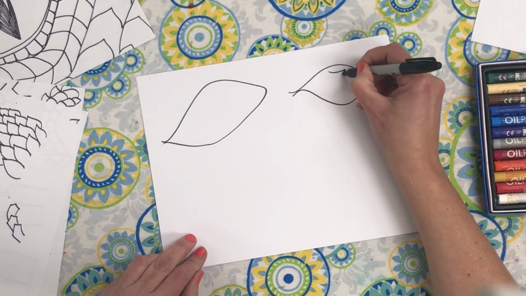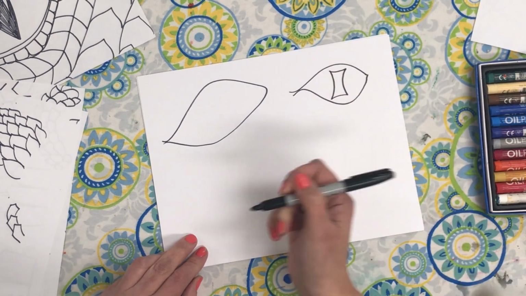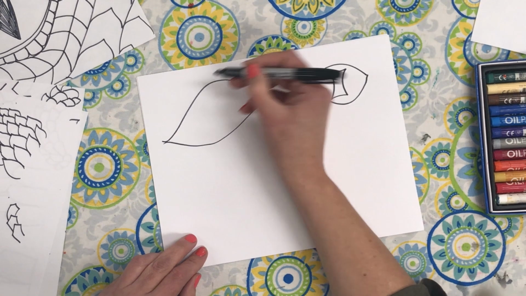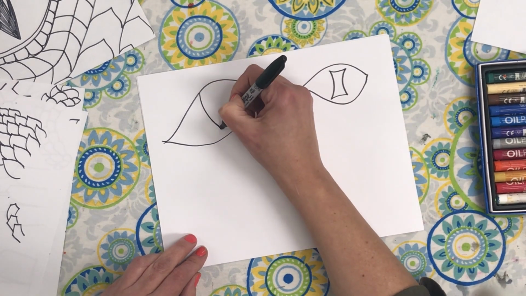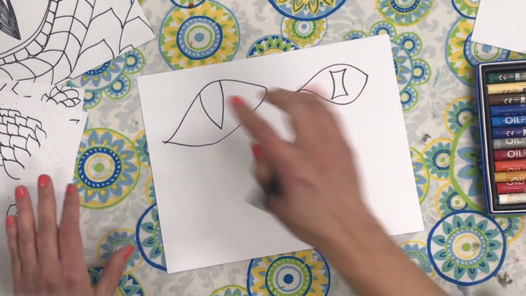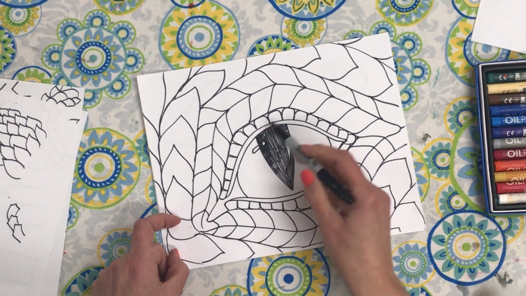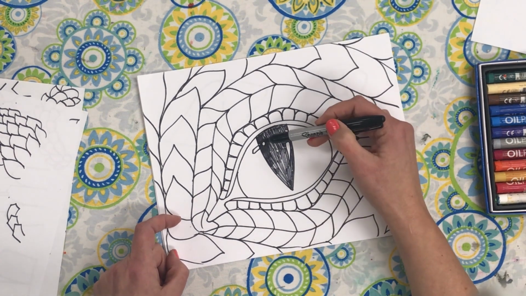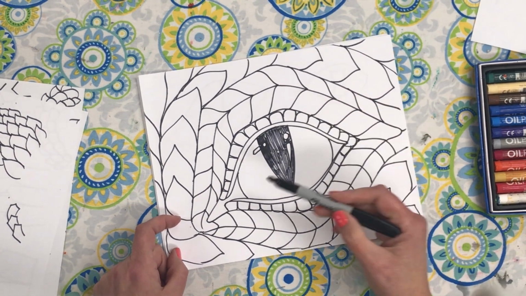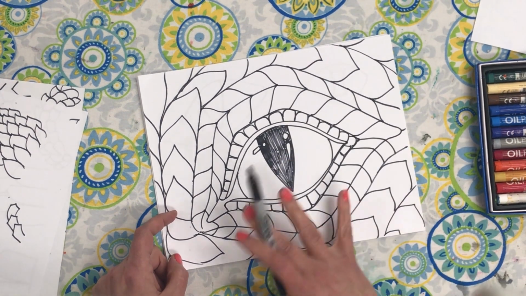And then also with the pupil of the eye, there's several different shapes. That one's the hourglass. You can do a kind of a V, like an upside down triangle. Then this is the eye, see, and we're going to do some different scales, some small scales, and then some larger scales around the outside.